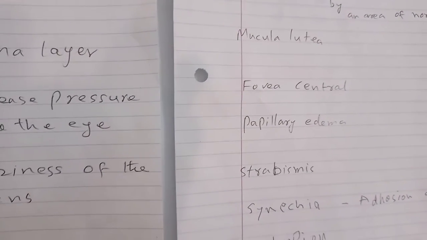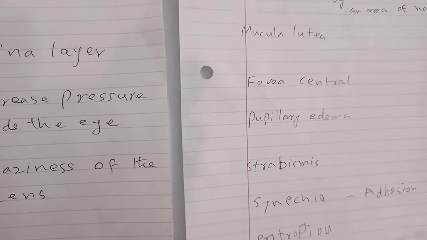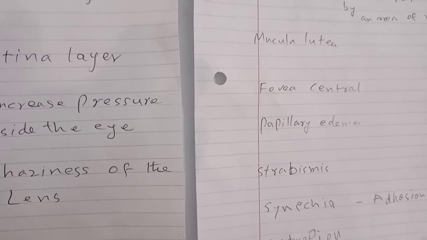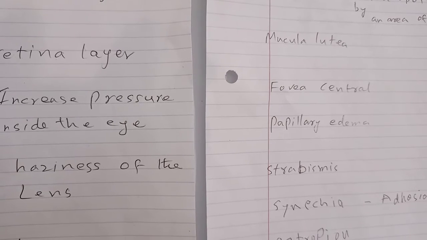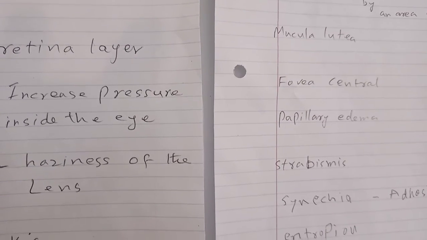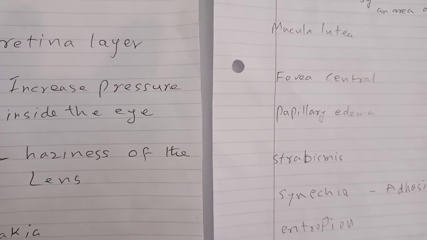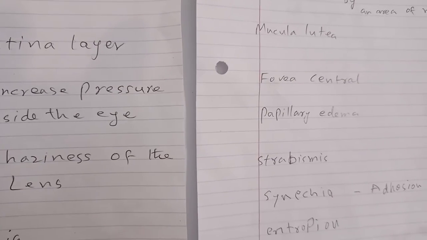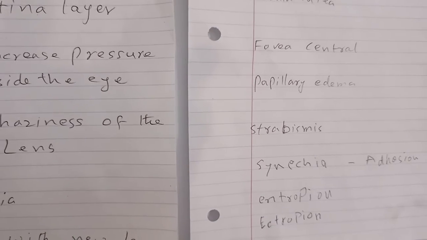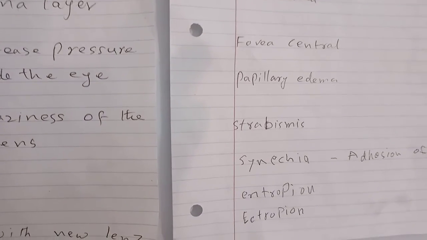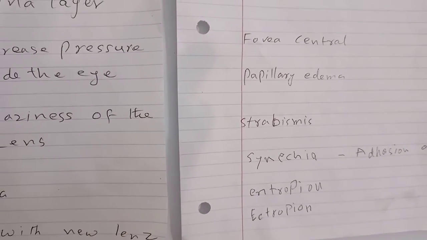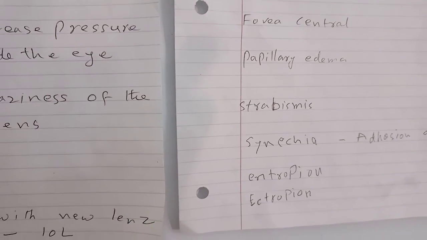Papilledema. Papilledema is a word used for the edema of the place from where the optic nerve starts. If that becomes inflamed and edematous, it is known as papilledema. Synechia. Synechia is adhesion of the iris with any of the surrounding structures.